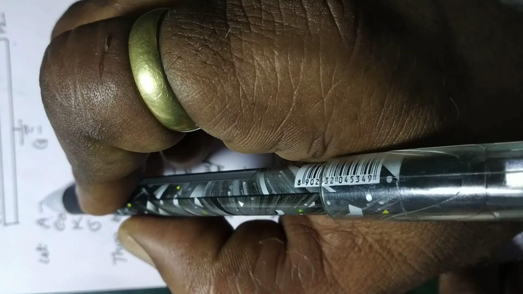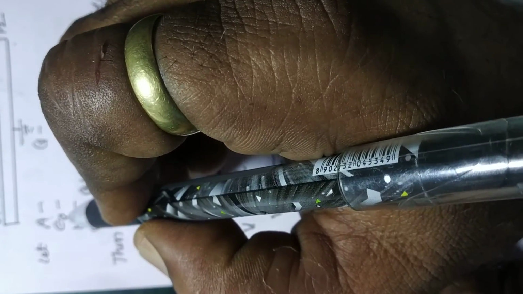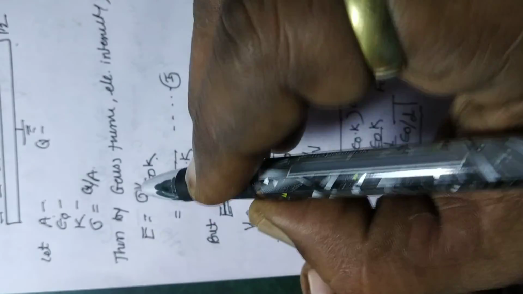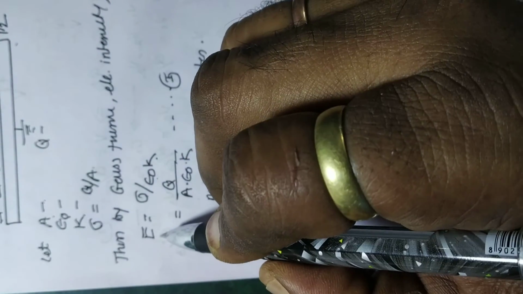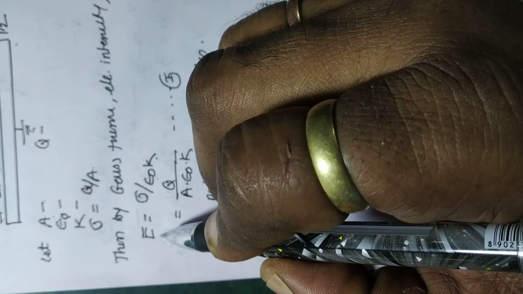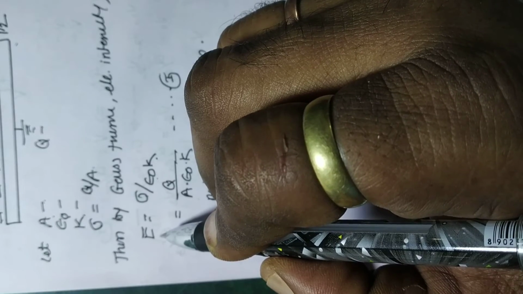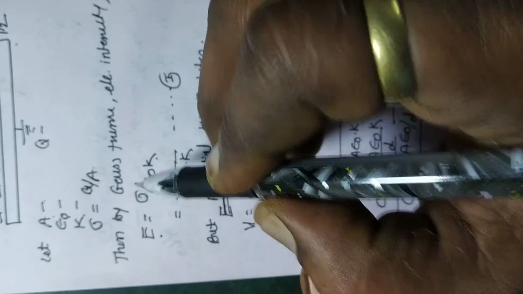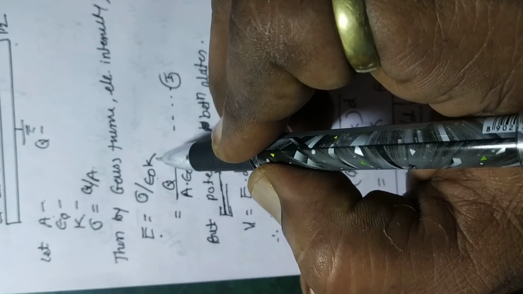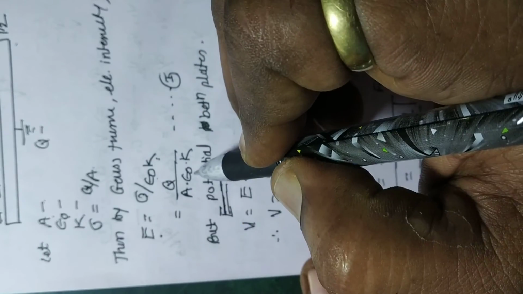Let A be area of plate, epsilon naught permeability of air or vacuum, K dielectric constant, sigma surface charge density. By Gauss's theorem, electric intensity at any point near a charged sheet is sigma divided by epsilon naught, we put this value.